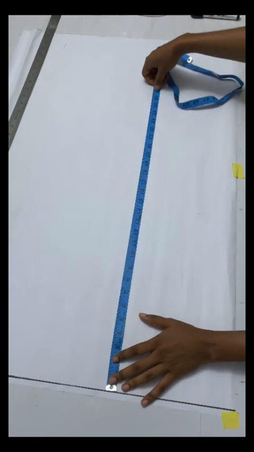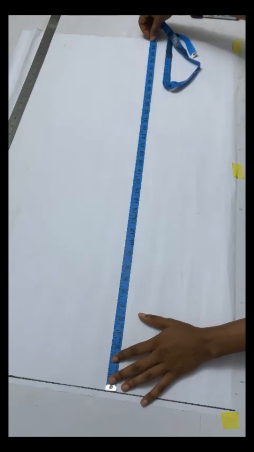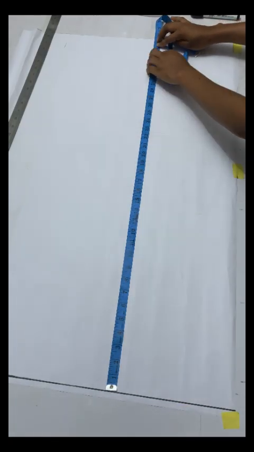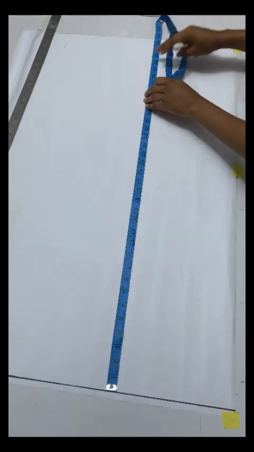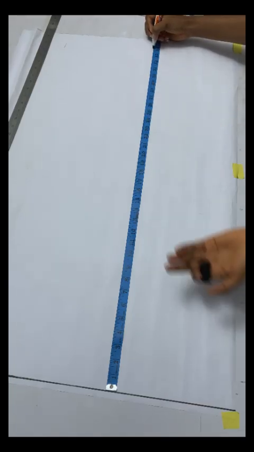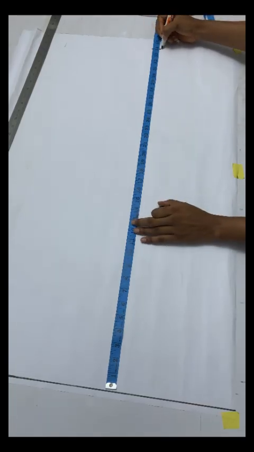So I'll go ahead and mark the length of my dress. I'm going to be making use of the length of this paper because the length of my dress is 34 plus 1 inch.